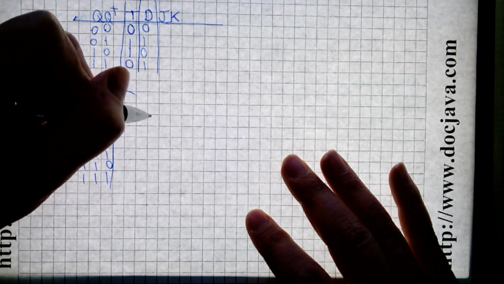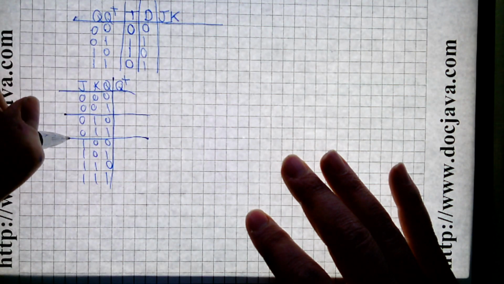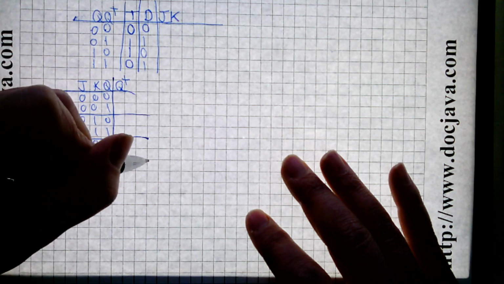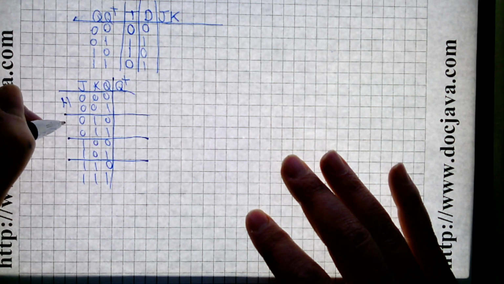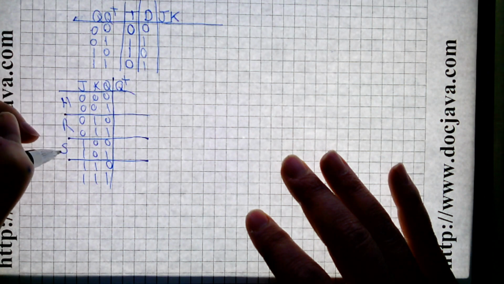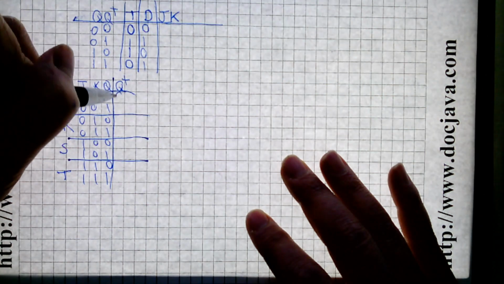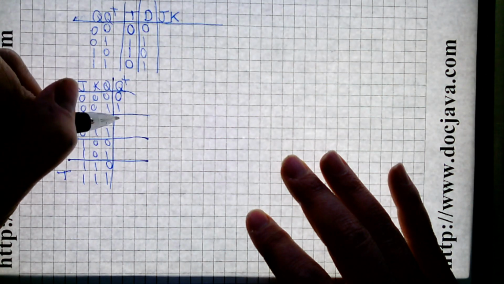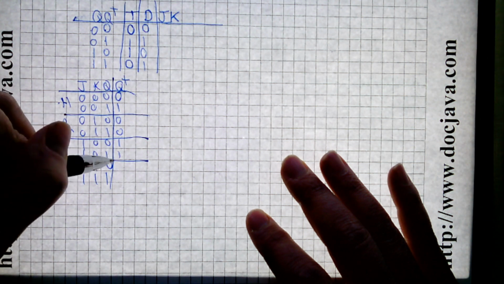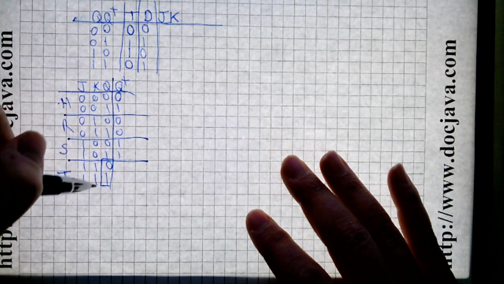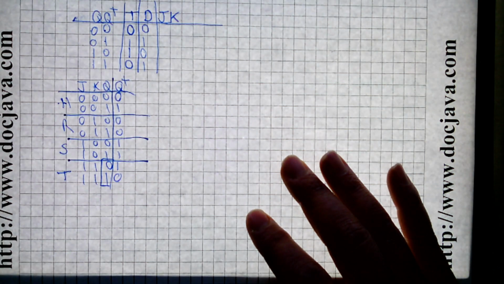So now we group. We call this the hold, the reset, the set, and the toggle. Because it's in a hold state, we just copy over. Because it's in the reset state, we set to 0. Because it's in the set state, we set to 1. Because it's in the toggle state, we take whatever the present state is and we invert it. So that's fine. Now let's go back.